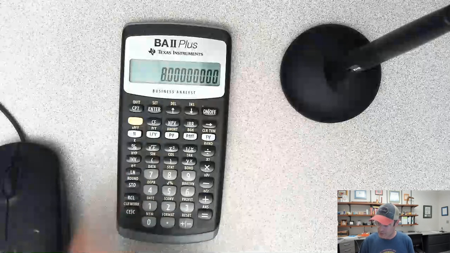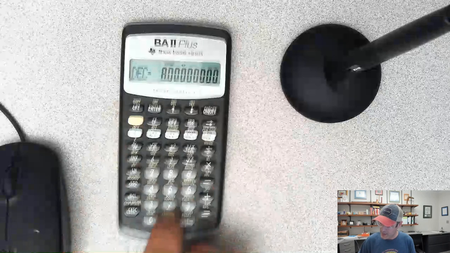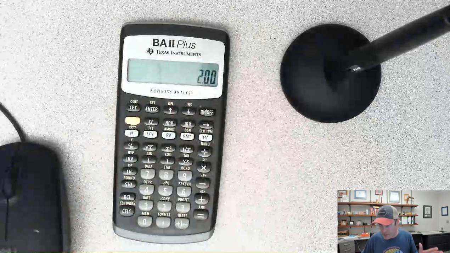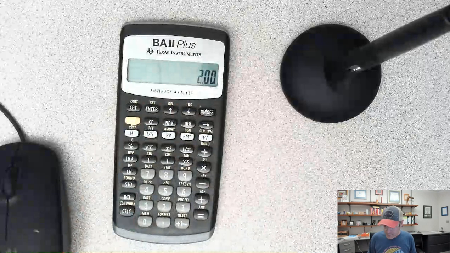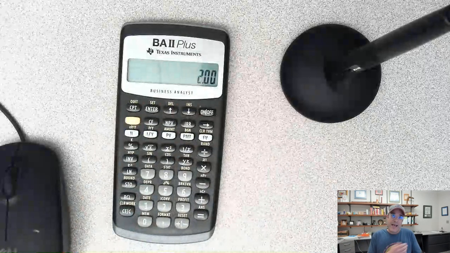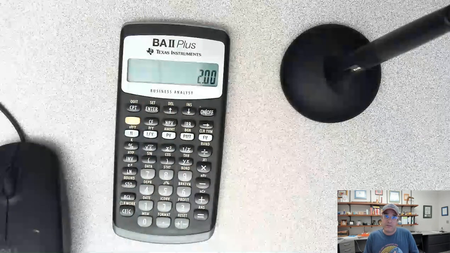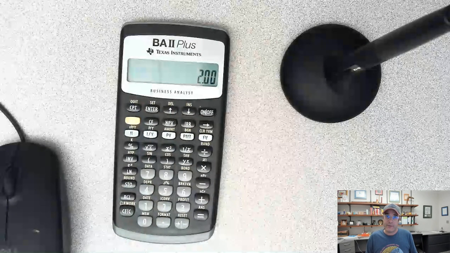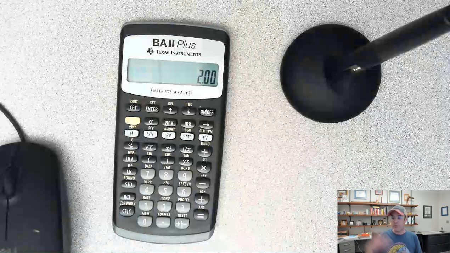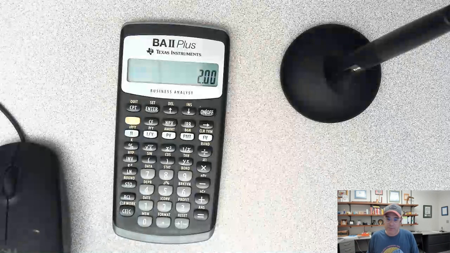Let's do it again because reps are good. Second, format, 2, got to hit enter again, clear. There we go. 2 places to the right of the decimal point. Great. When we're working with a question that requires that we figure out the monthly payment, for example, or the present value of an annuity stream, for example, this might do just fine having 2 places to the right of the decimal point.